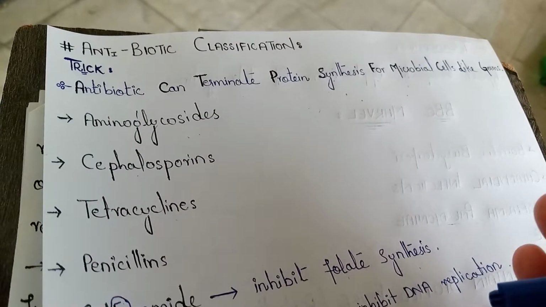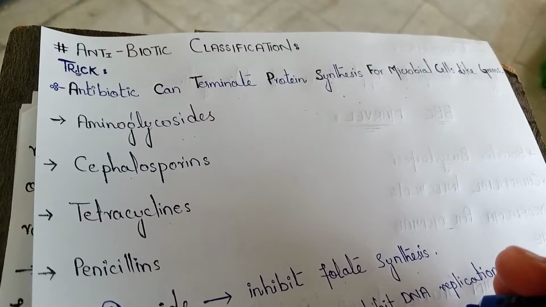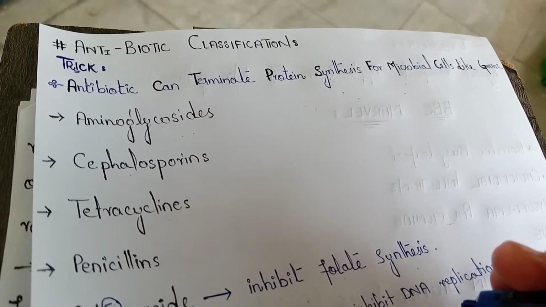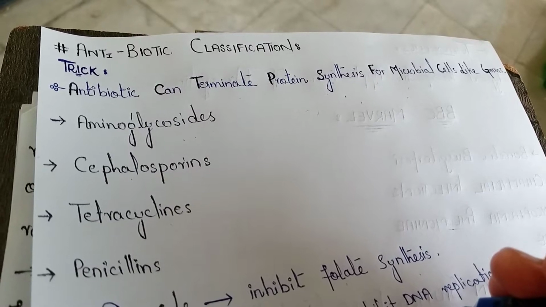Assalamualaikum friends, today I will be starting a new chapter, and that is antibacterial drugs. In today's lecture we will be discussing the classification of antibacterial drugs.